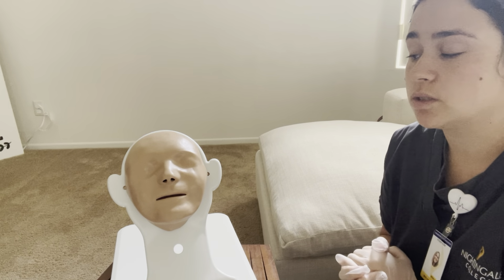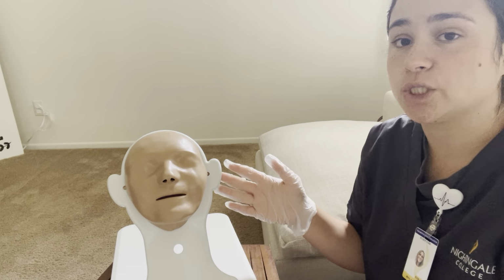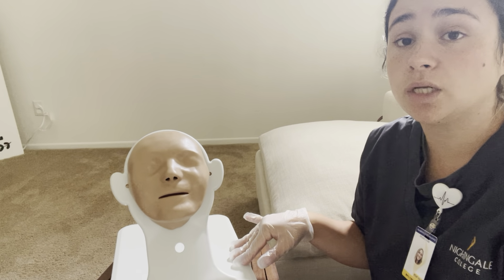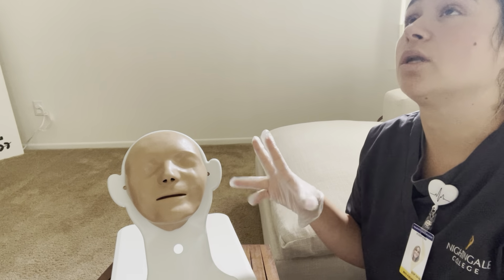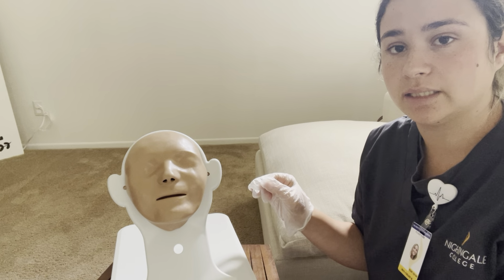So the first thing that we want to do is make sure that the patient is in a supine position or sitting up with their neck slightly hyperextended, okay?